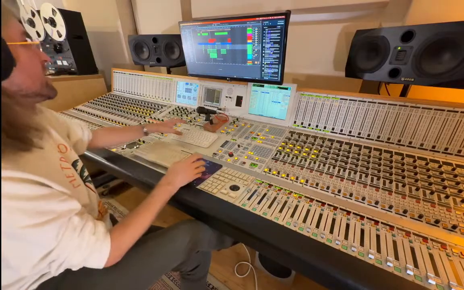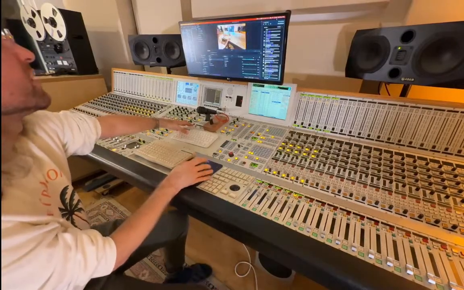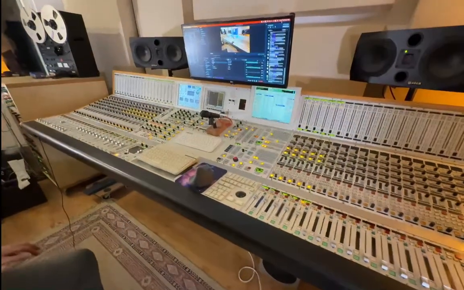Cool. I think that's it for the console setup. Let me show it to you from the center.